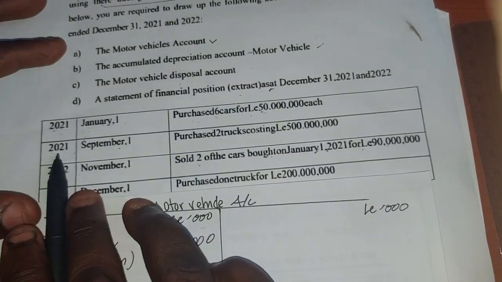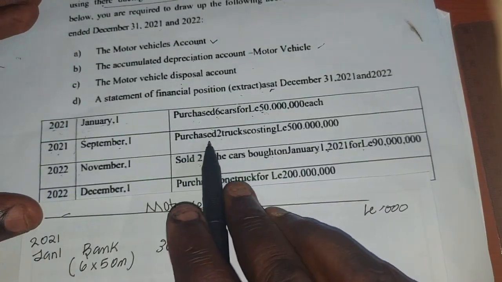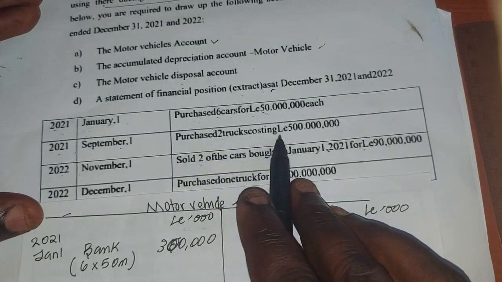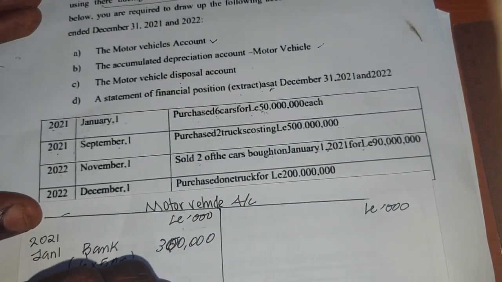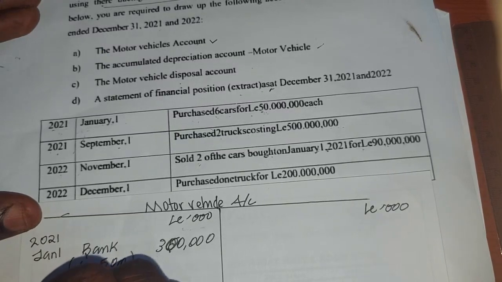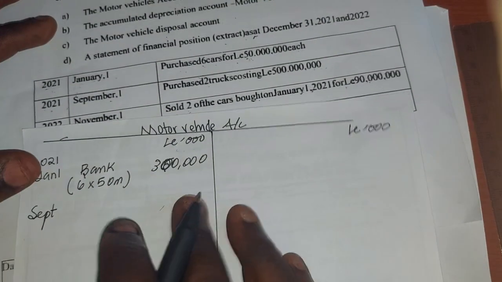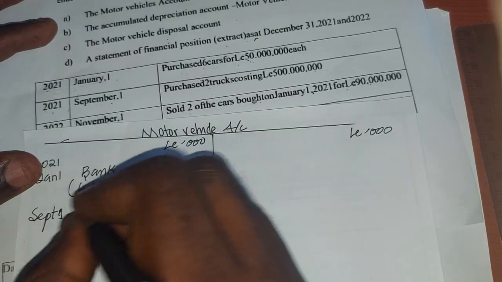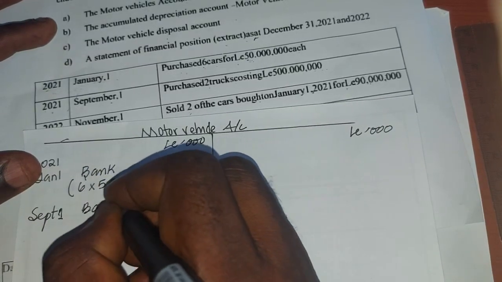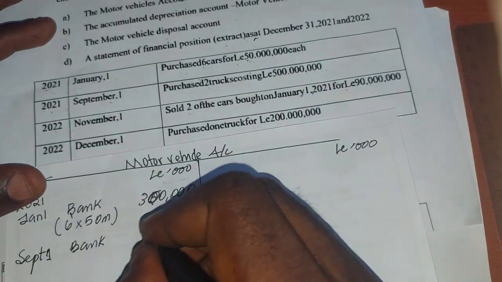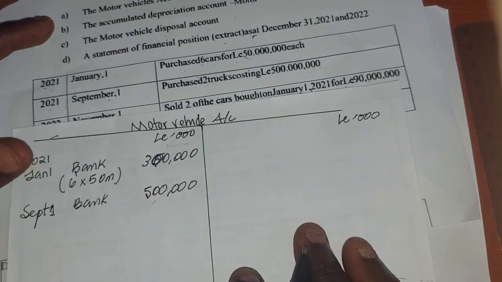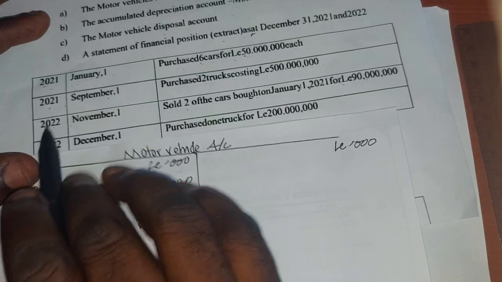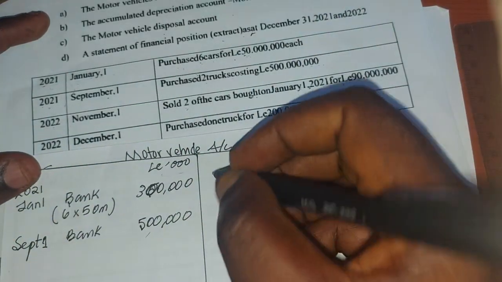Then in that same year, another purchase was made. 2 trucks, 2 motor vans, were bought on September 1st. We have bank, and it was bought for 500 million. Okay, class. Then there was nothing again for that year, so you need to close up this account.